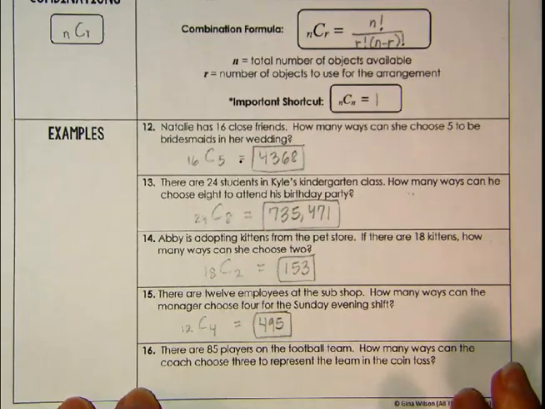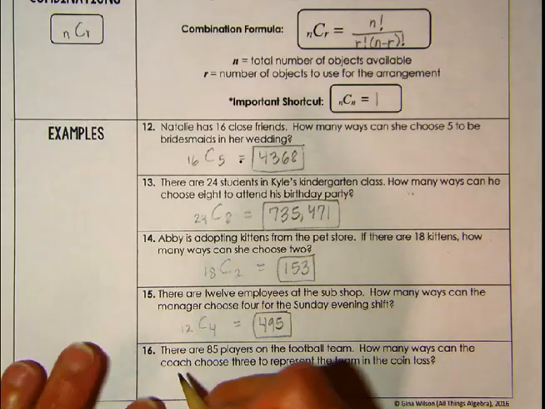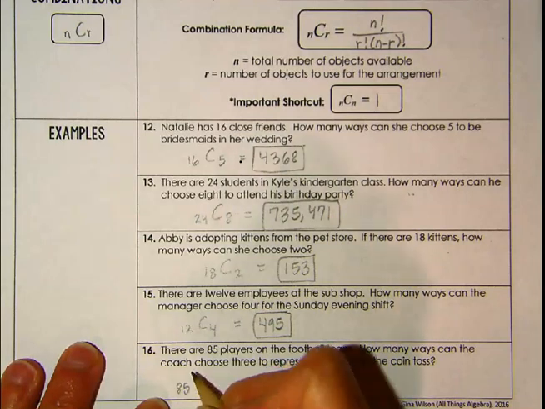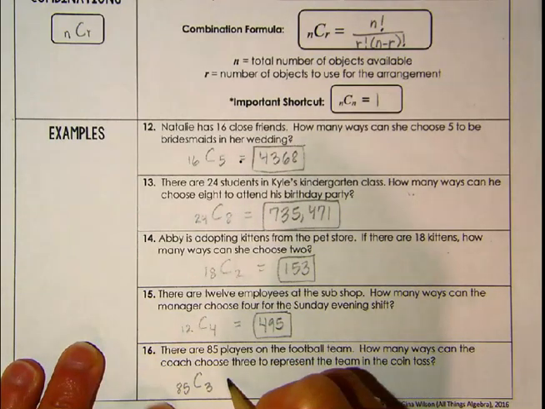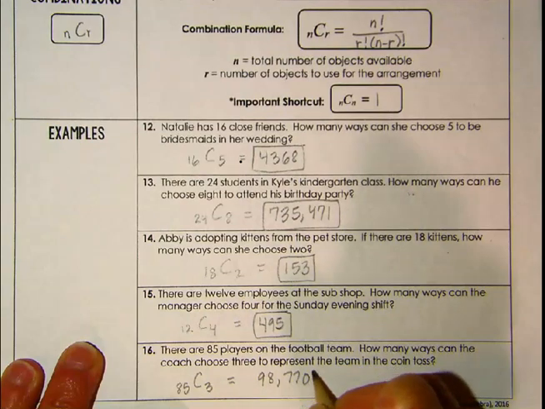And then the last one right here, there are 85 players on the football team. How many ways can the coach choose 3 to represent the team in the coin toss? So 85C3, and that gives us 98,770.